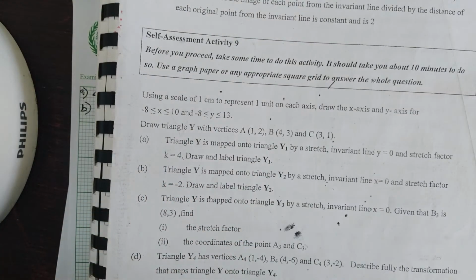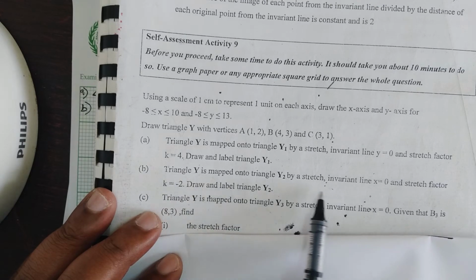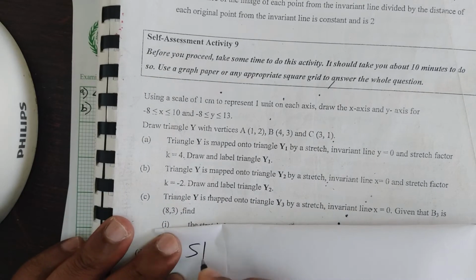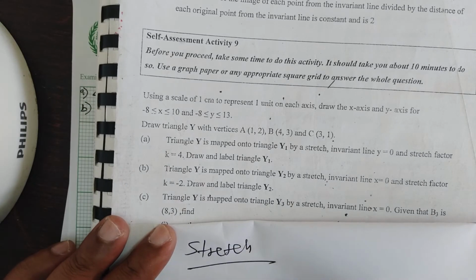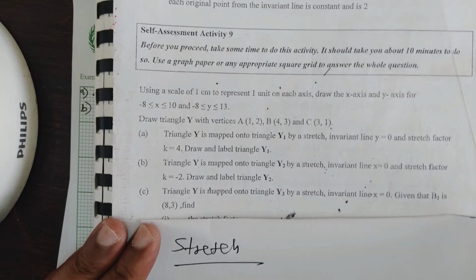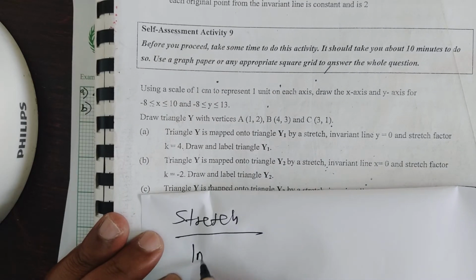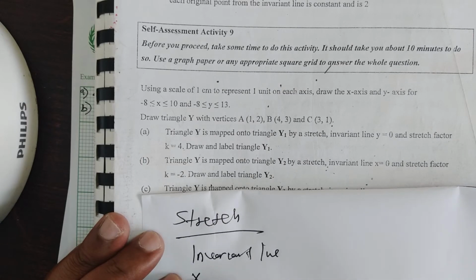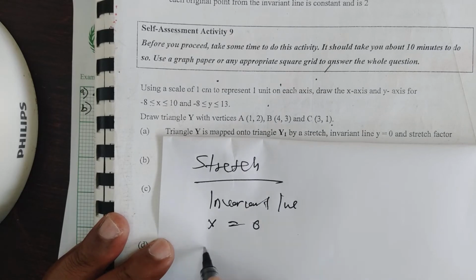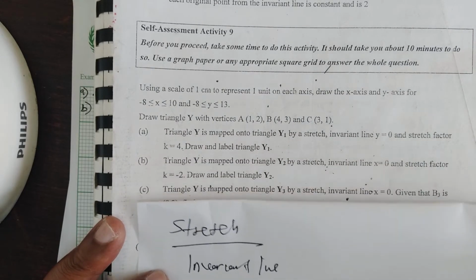B, we are saying triangle y is mapped onto y2 by stretch. So again here we are saying it is by what? Stretch. So we know if we're dealing with stretch, we need to think of the invariant line and the stretch factor. Now what is the invariant line? We have been told that it is x is equal to 0. If it is x is equal to 0, we are dealing with the y-axis.